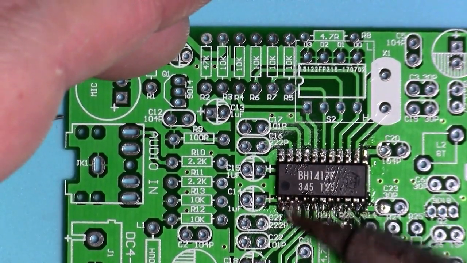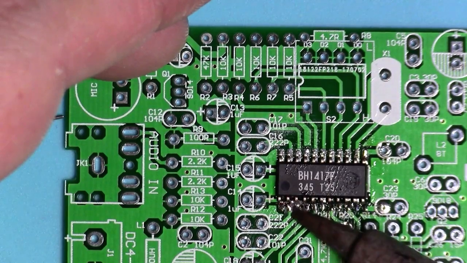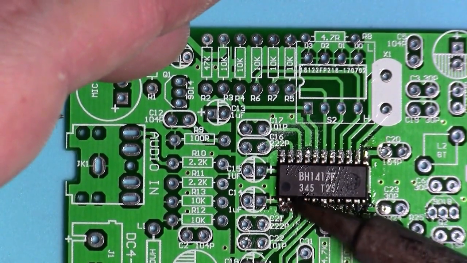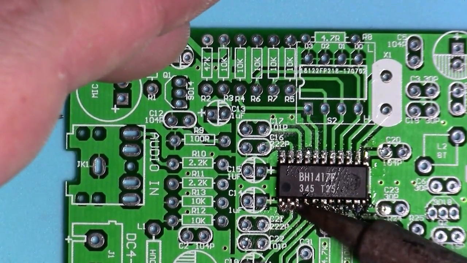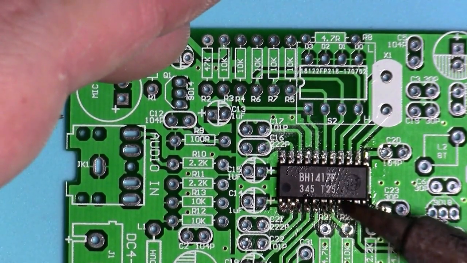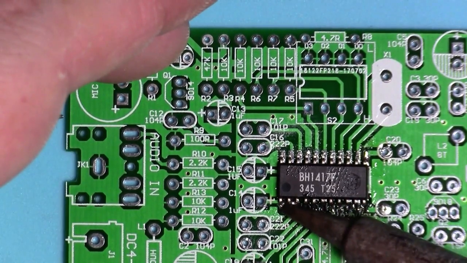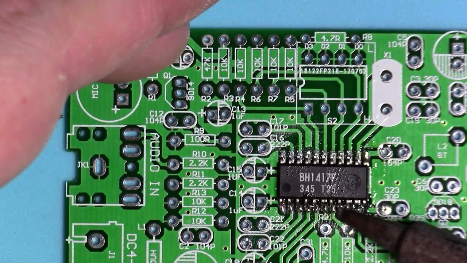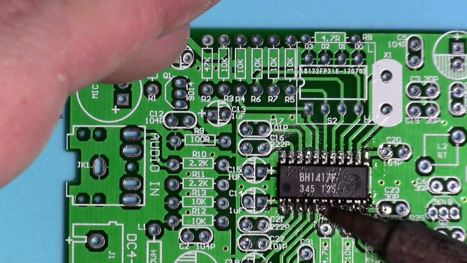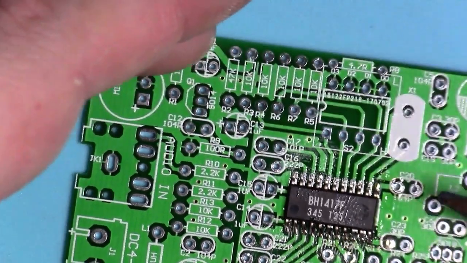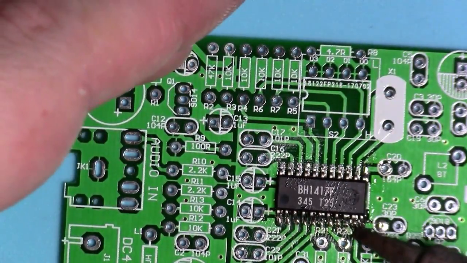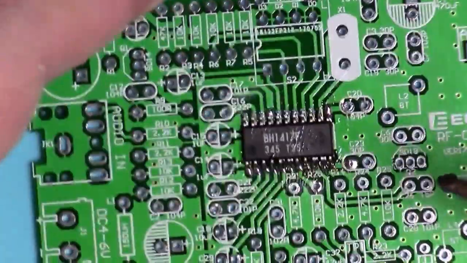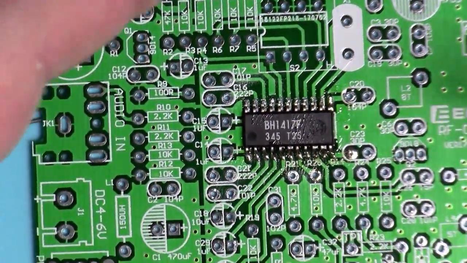So I'm just going to clean off my iron real quick. I can reheat that and kind of redistribute it. I want to make sure none of our pins are touching. That looks pretty good.